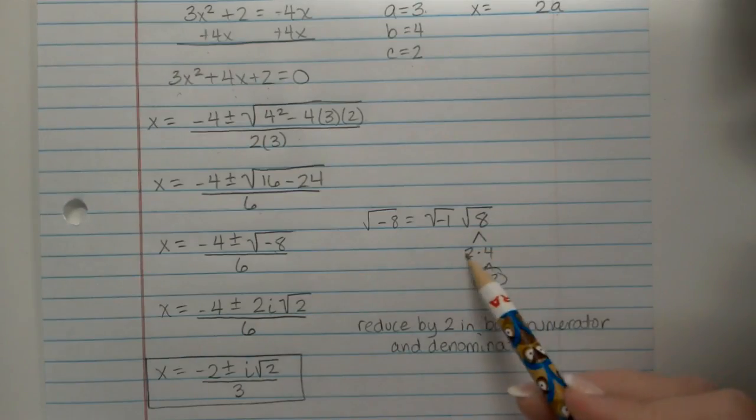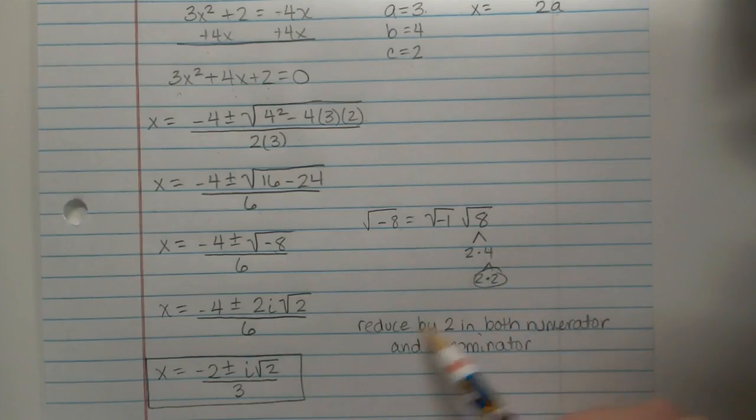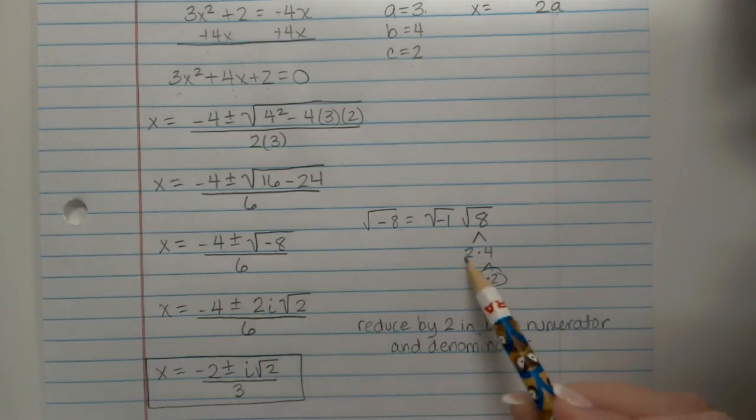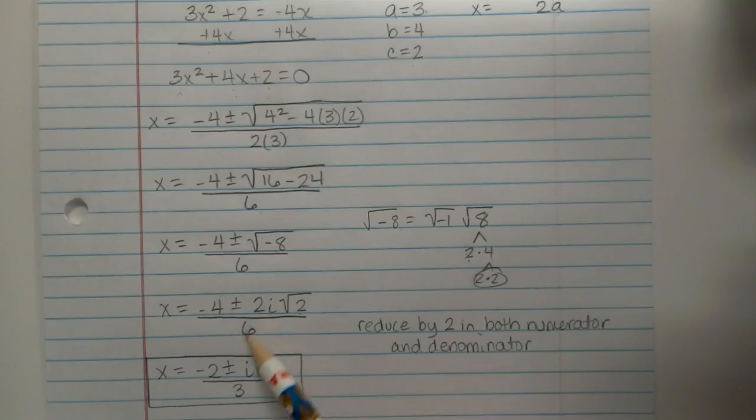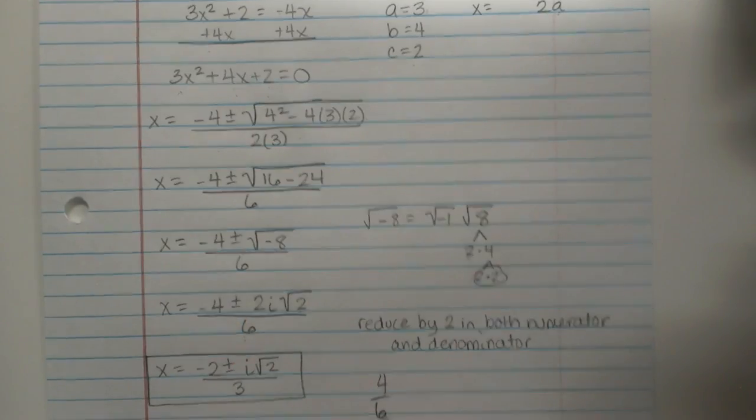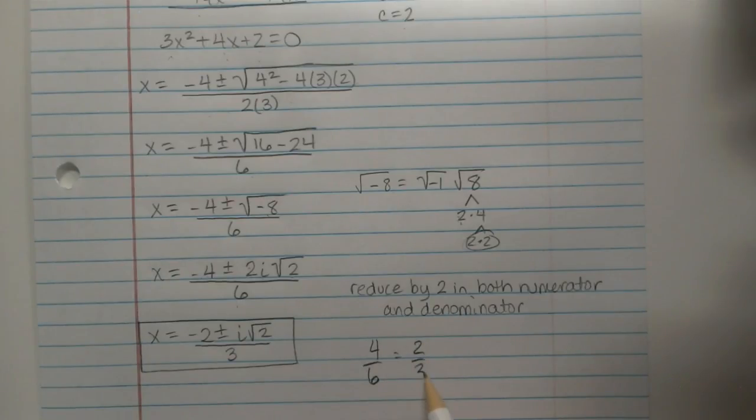I got to factor my 8. Oh, I found a pair of 2's, so my 2 can come out. My other 2 is left under the radical. I notice that all 3 of these are even, so I go ahead and divide the numerator and the denominator. You can think of this as like 4/6. So 4/6 is the same thing as 2/3, right? So that's what I did here. And 2/6 on this side is the same as 1/3, so I reduced this fraction as well, but I kept my i. All right, I'd like you to try one, and then we're going to do a few more.